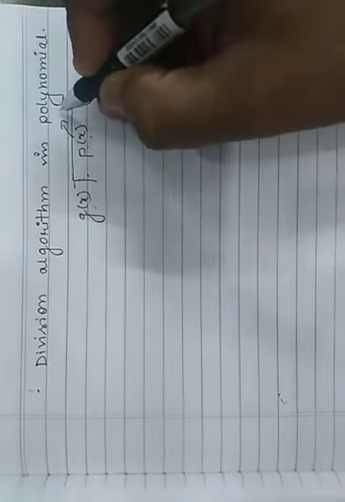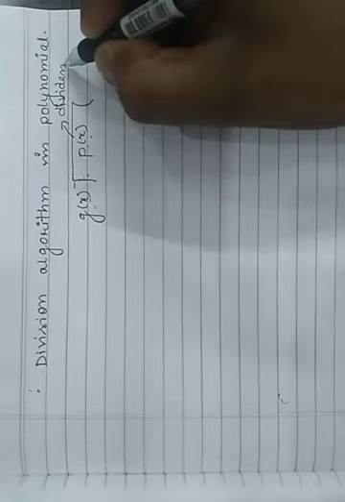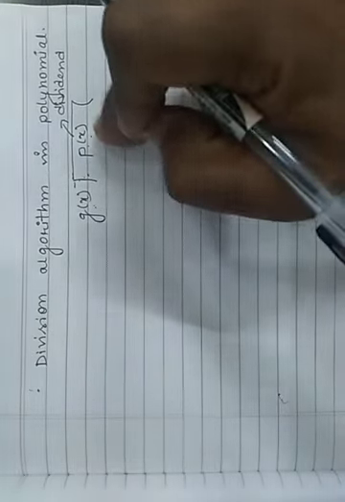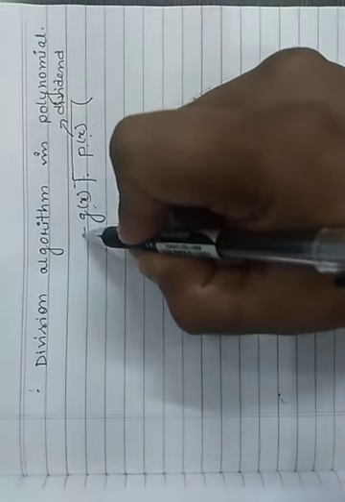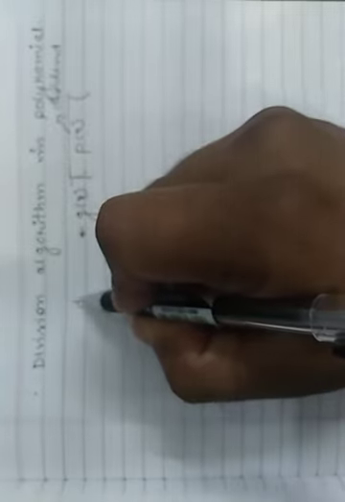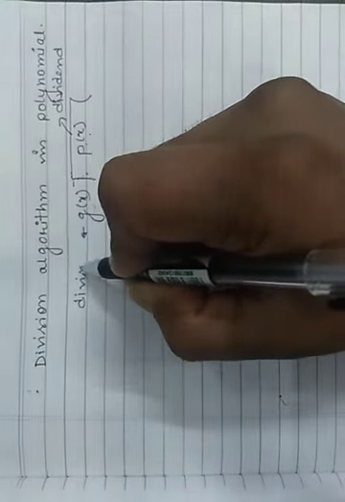This p(x) is known as the dividend. We all know that whatever has to be divided is known as the dividend, and the number which divides the dividend is called the divisor.